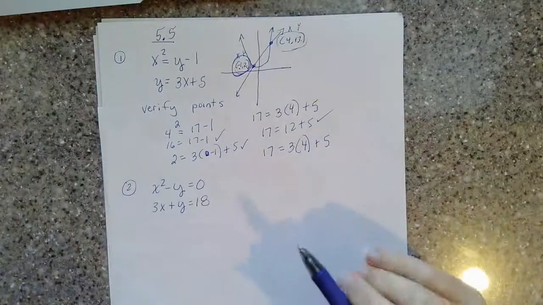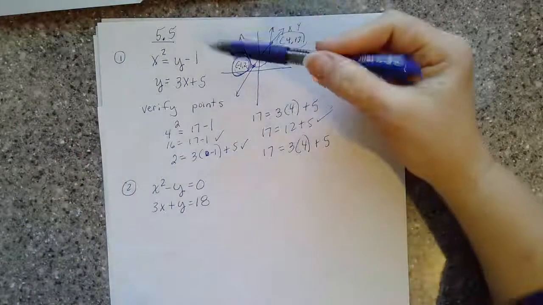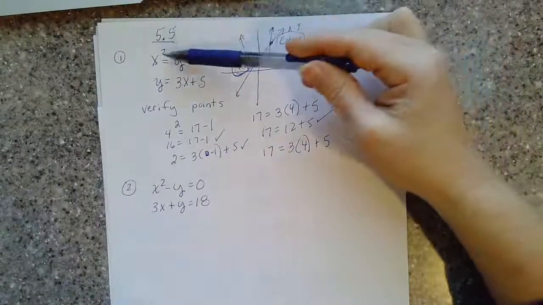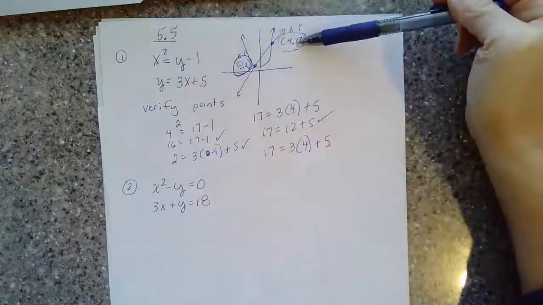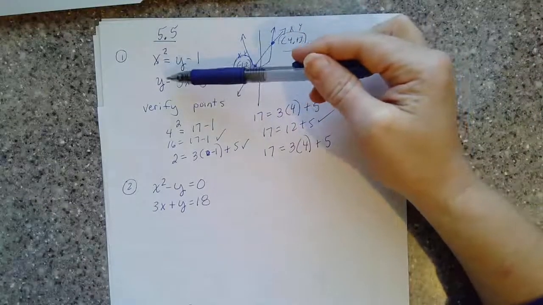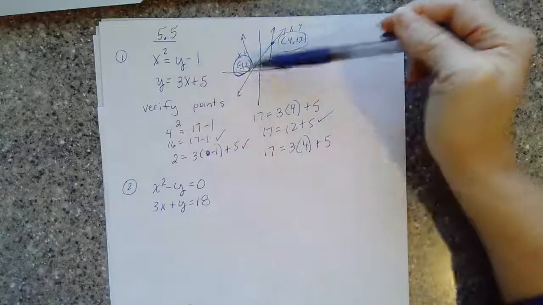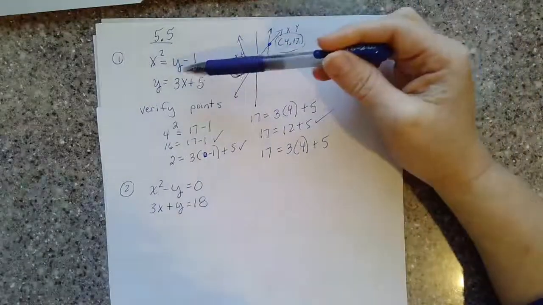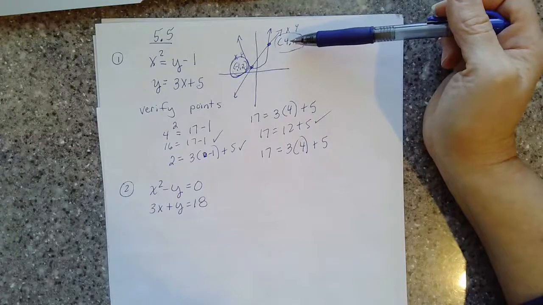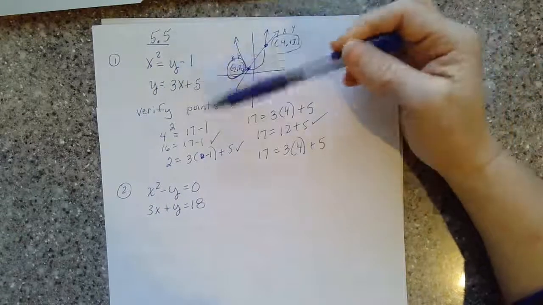I think I checked in the wrong one. All 4 need to be checked. Sorry about that, guys. I think I forgot. What I didn't check was (4, 17) in the first one. No, I did that. You have to check both of these points in all of the equations. So let me back up here. There should be 4 checking points. I've checked this one, and then checked in the equation.